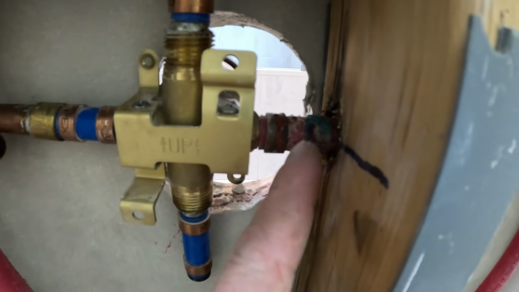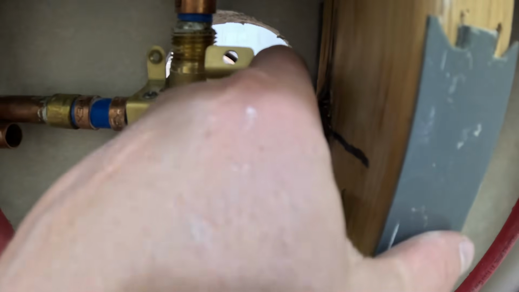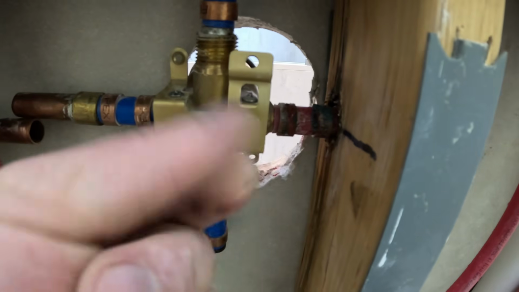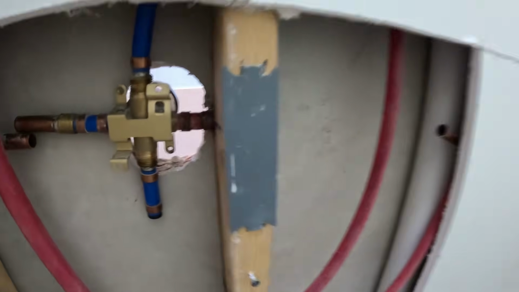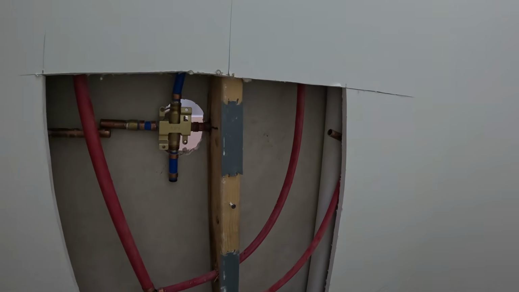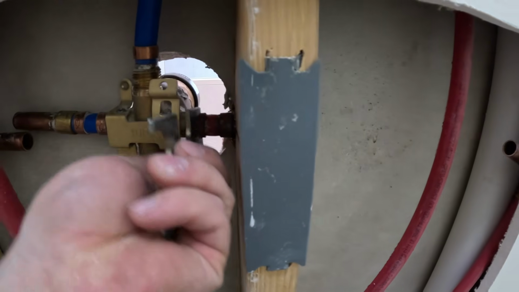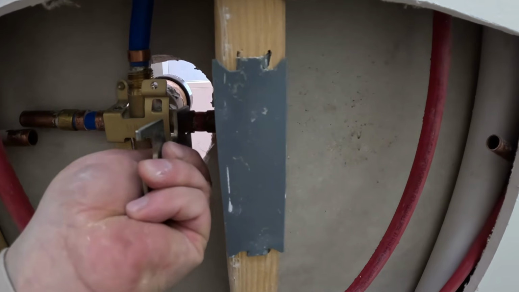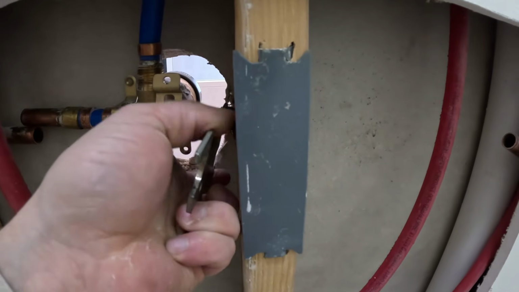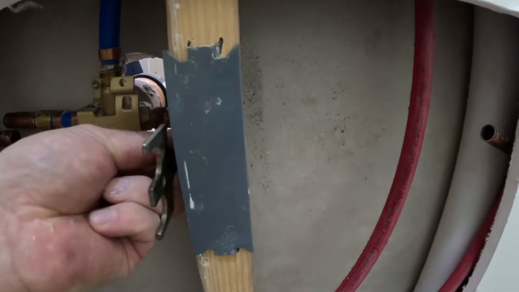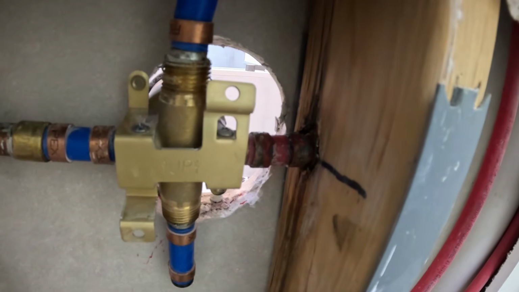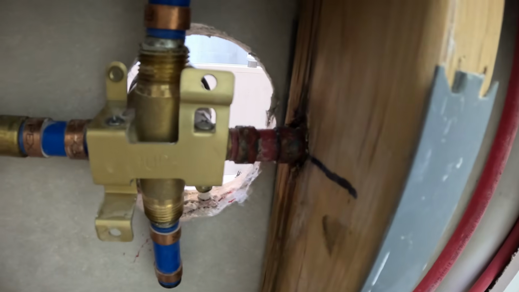So it looks like, see how this corrosion and stuff right here? I think this is where our leak's coming from. Let's even check our go no-go tool on those. So this is the go. Yeah, see, that doesn't go. So it's an improper crimp connection is what we got going on here.